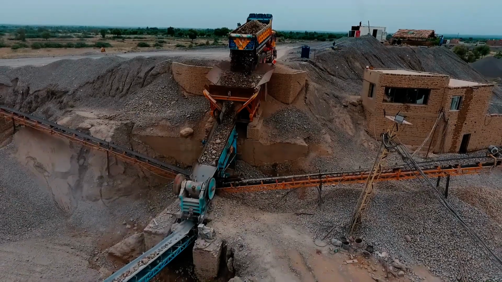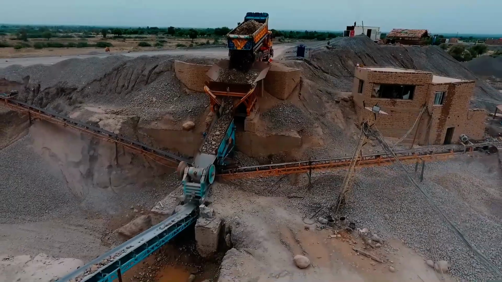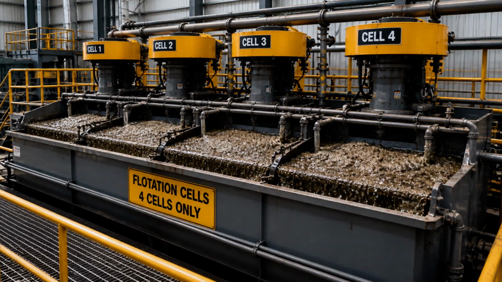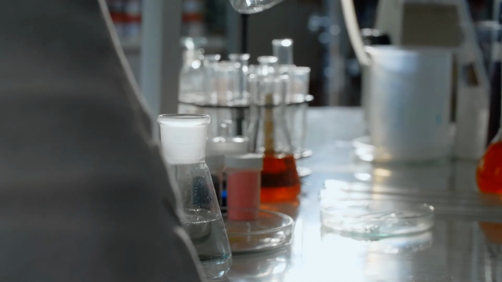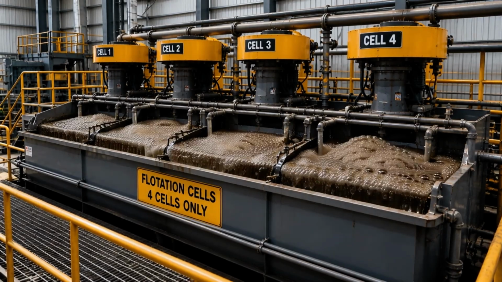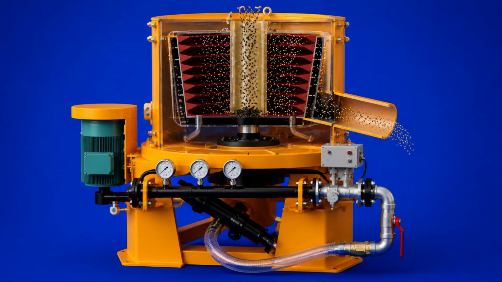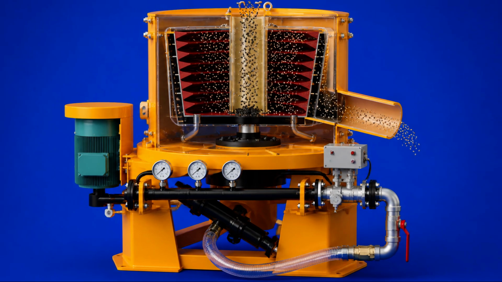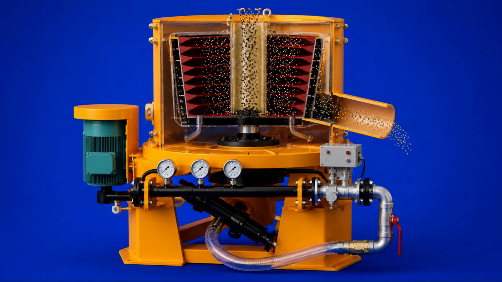After grinding, several concentration methods can be applied. A shaking table may be used again for fine gravity separation. A flotation cell can then be introduced, where chemical reagents are used to selectively attach bubbles to target minerals, allowing them to float and separate from the rest. Additionally, a centrifugal concentrator can recover ultra-fine heavy particles, using high rotational forces that enhance gravity separation.